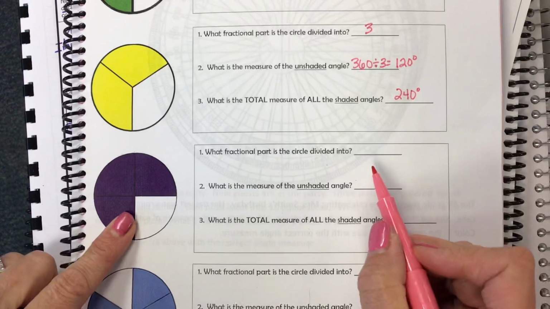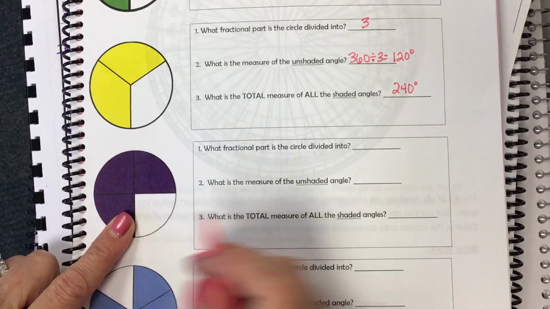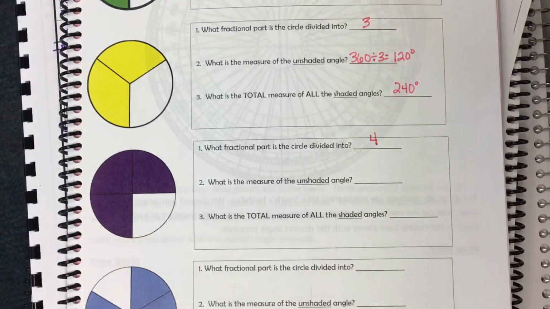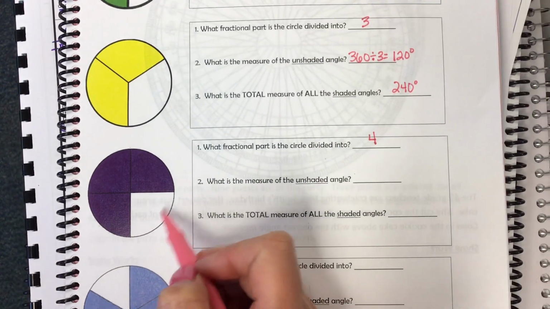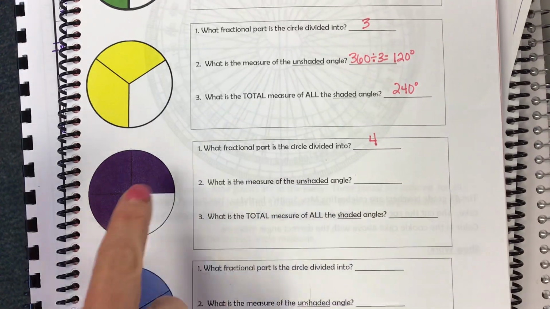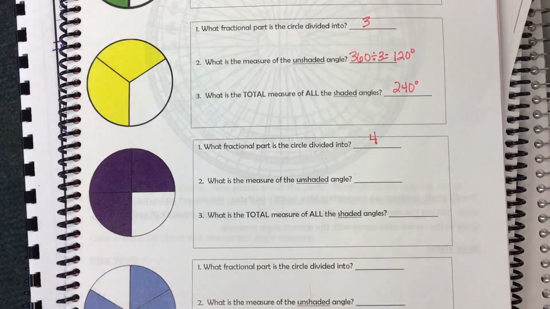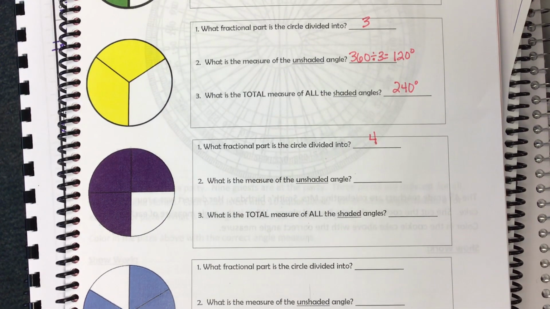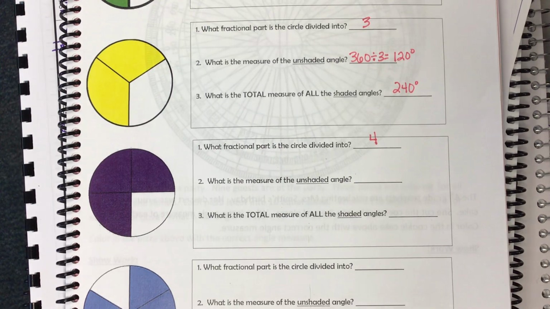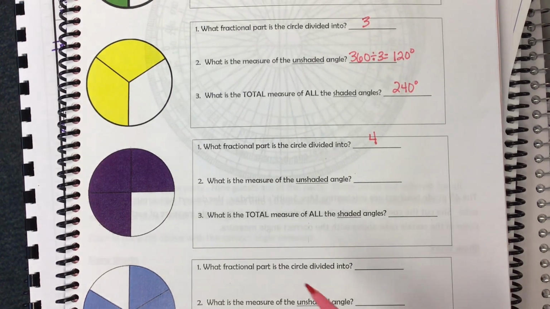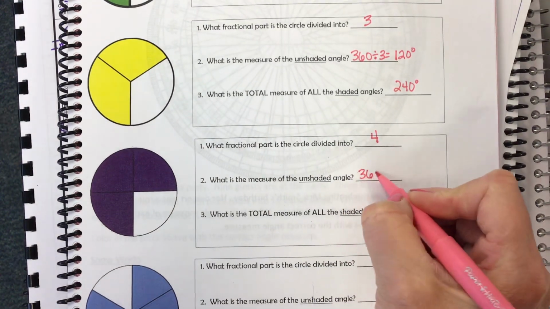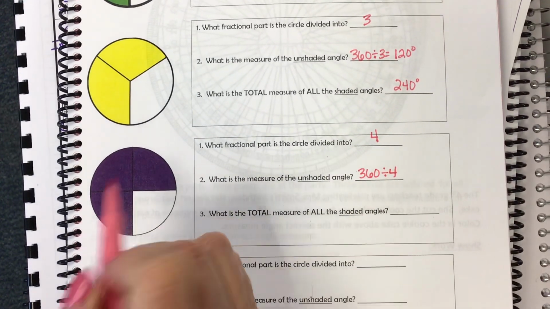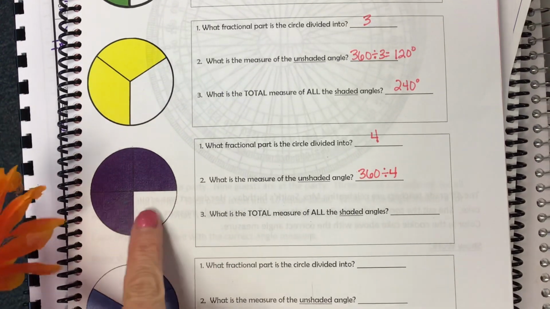Okay, how many equal parts is this circle divided into? Mason? 4. How can I find the measure of this part? What do I need to do, Max, to find out how many degrees this part is? Okay, we've been doing the same thing every time. Are you following along? Oh, it's 90 degrees. 360, that's the total degrees in the circle, divided by 4 because there's 4 parts.